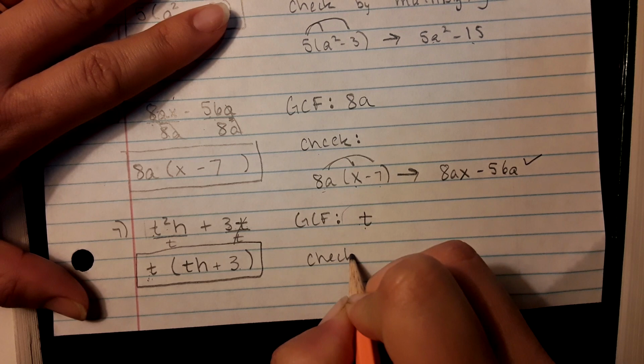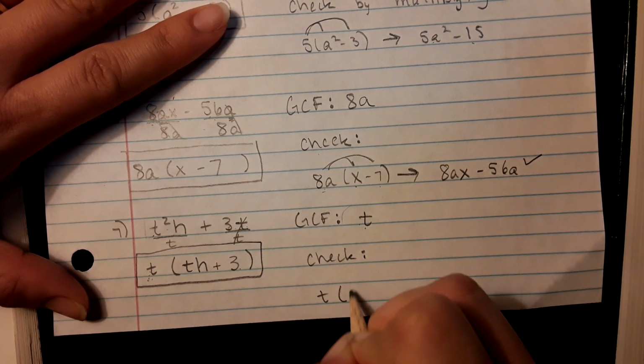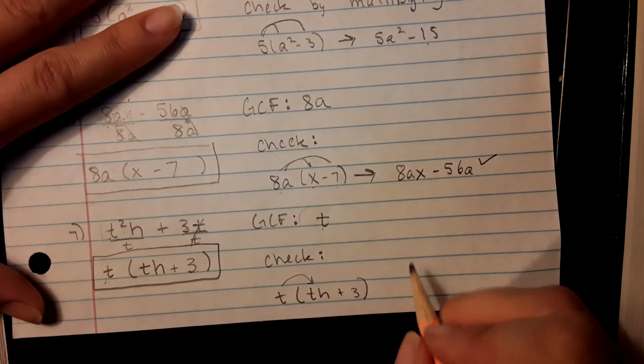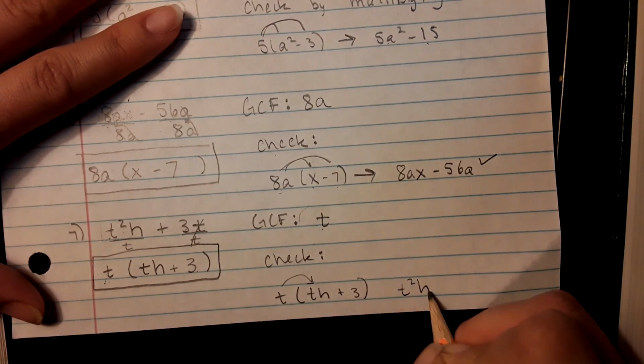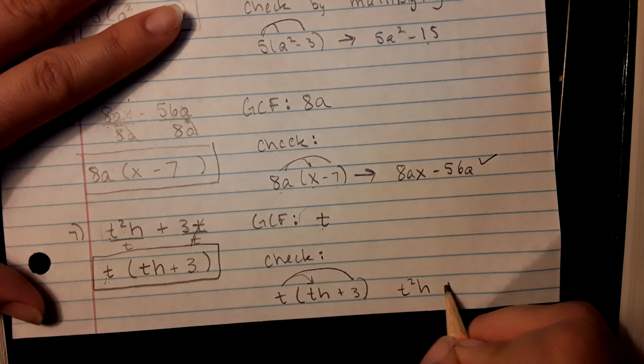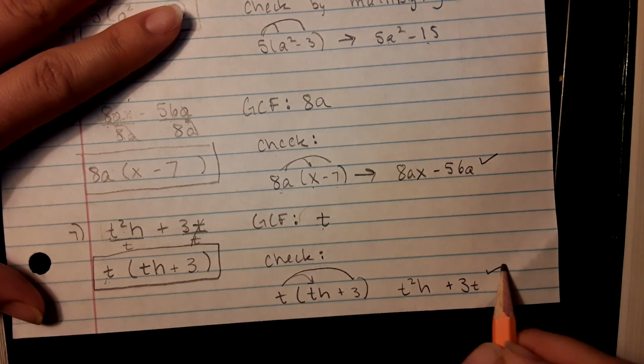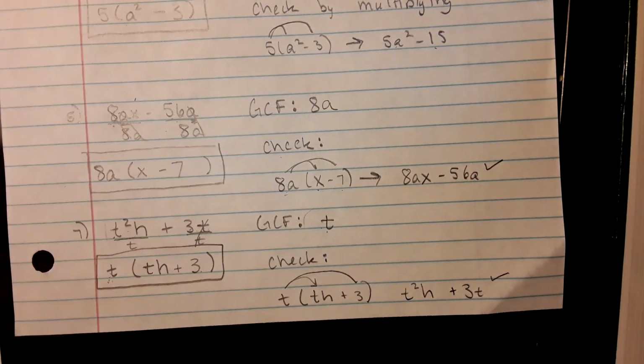Again, I can check. t times th would be t squared h. t times 3 is 3t, and that is the original problem, so my factoring checks out. Number 9.